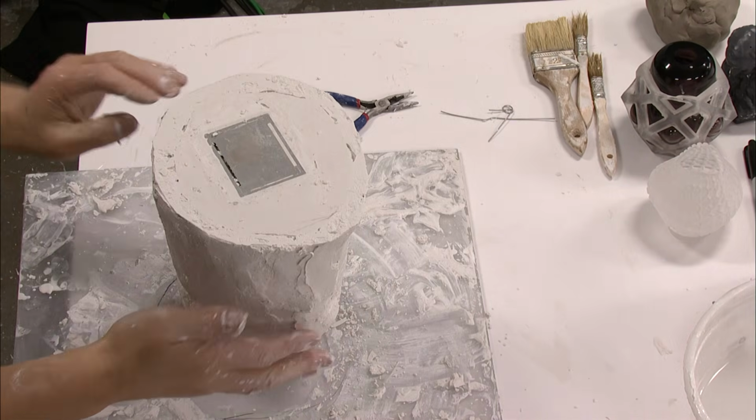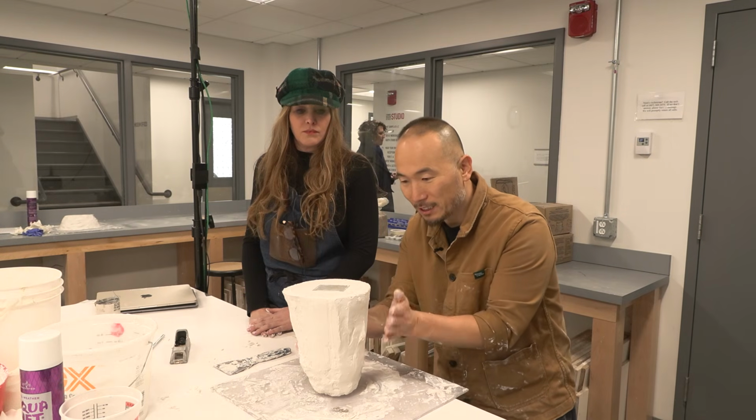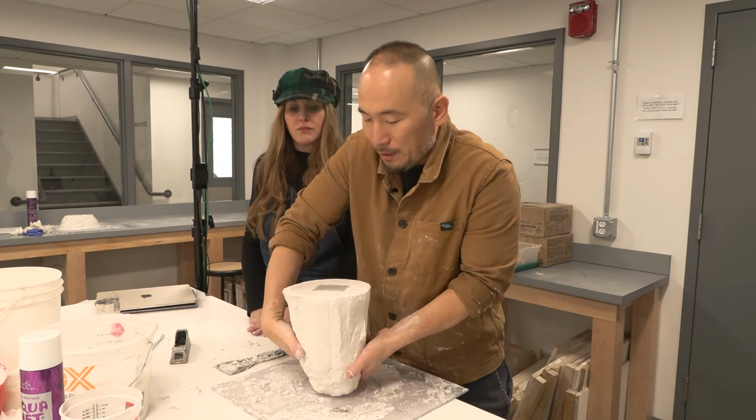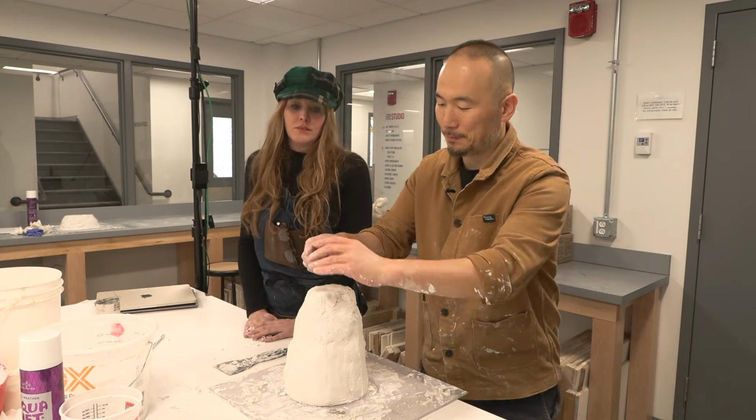As you can see, this is not leveled, so I think we need to grind on this side a bit more. So I'm going to use this tool.